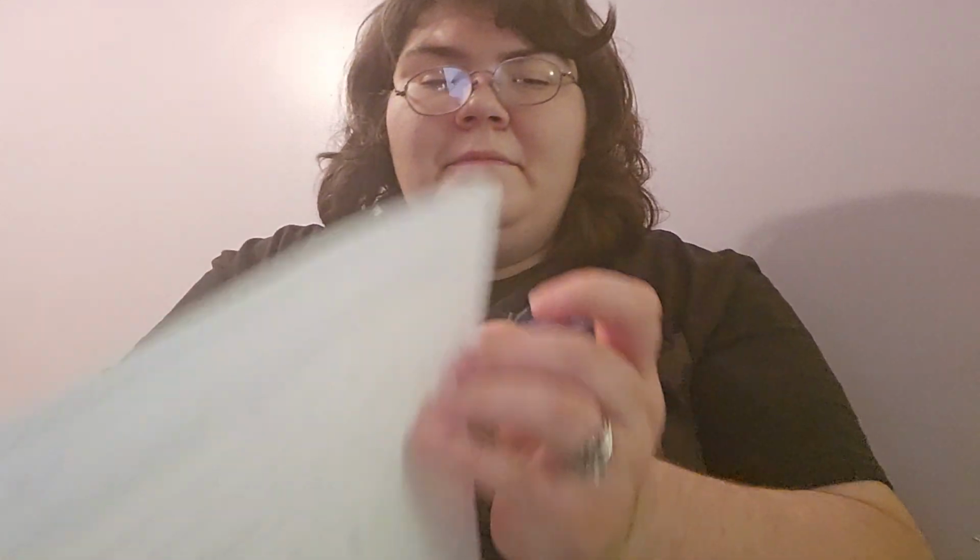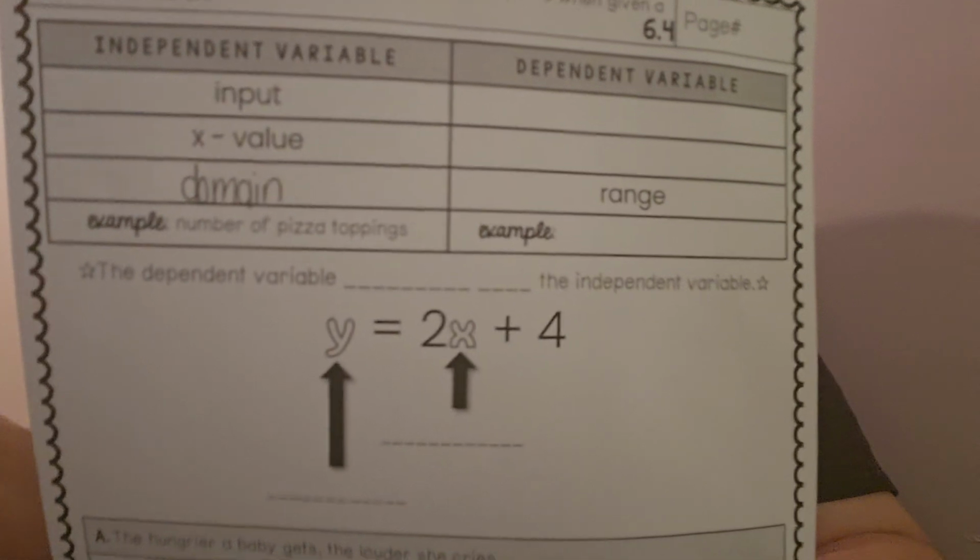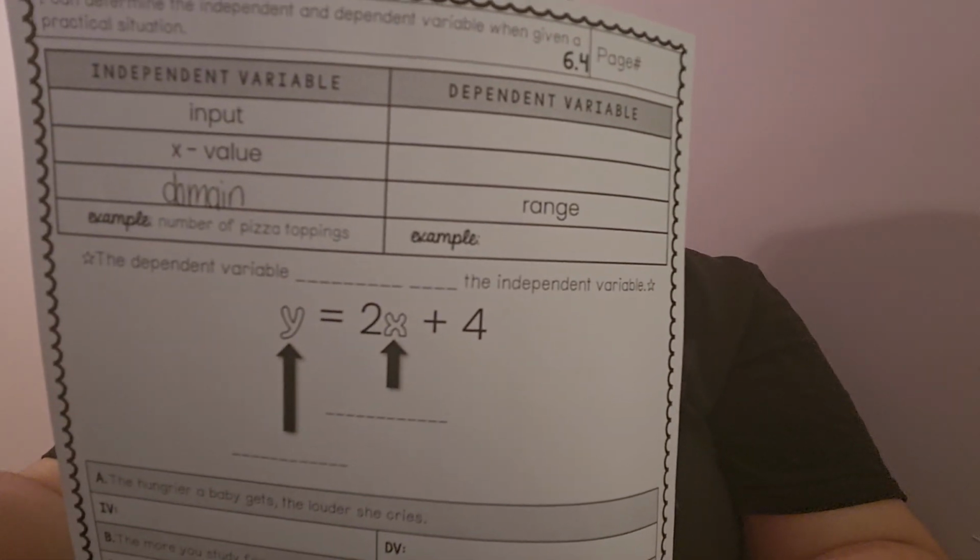It's your X value. We had discussed last week that the X value is also your domain, out of domain and range. So you're going to put domain right here. And then the example is number of pizza toppings.